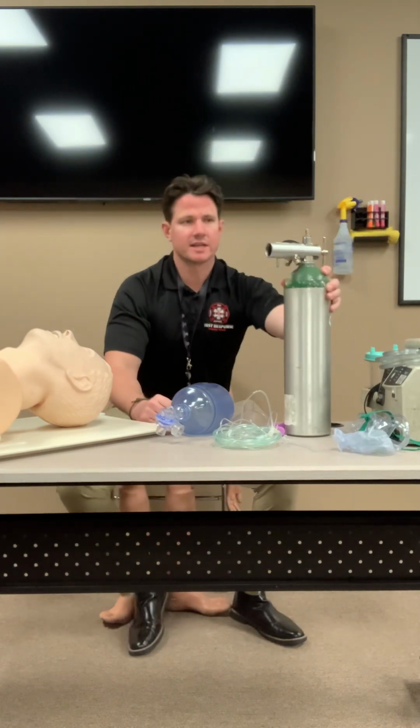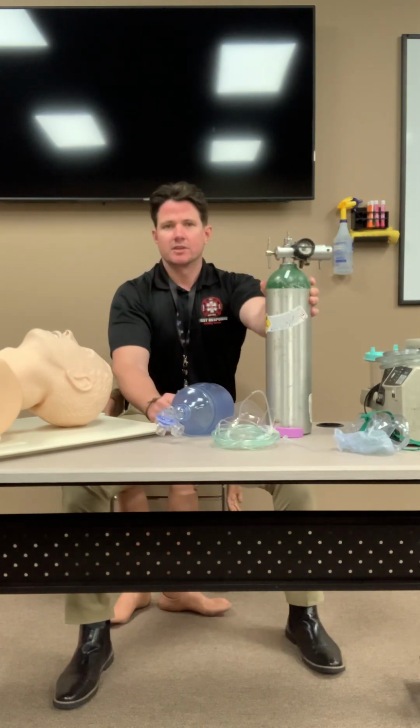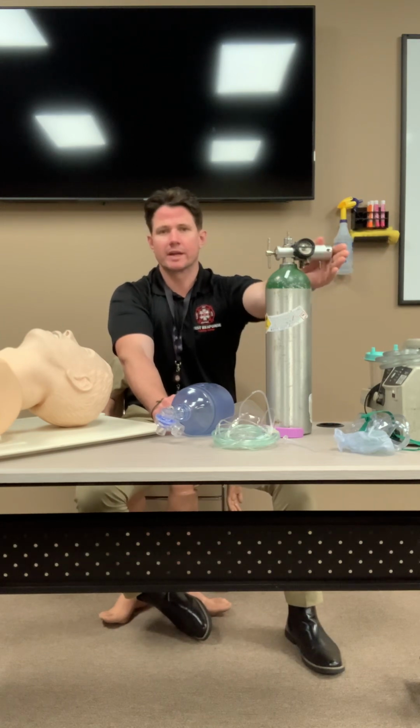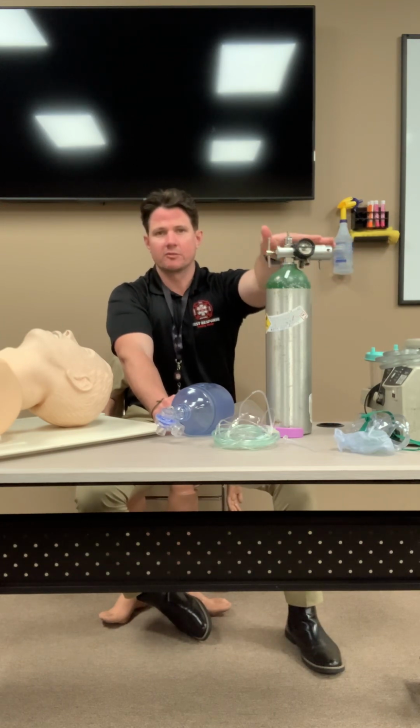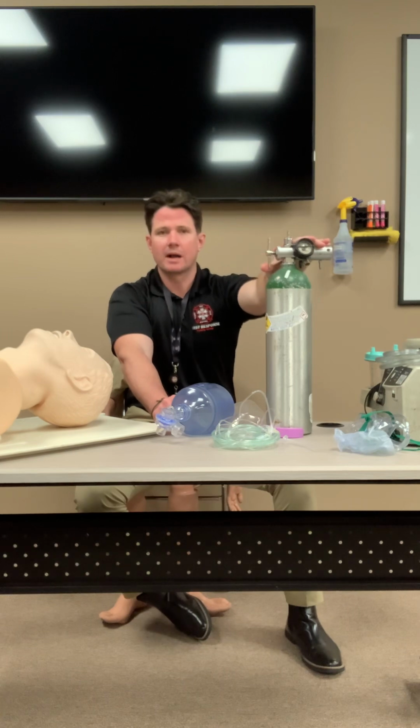Once that's on, just take a quick look at it. If you notice, the regulator is at a perfect 90-degree angle to the oxygen tank. That is a correct placement of the regulator. If the regulator is out of plumb, or out of 90 degrees, that could mean that you have it on backwards.